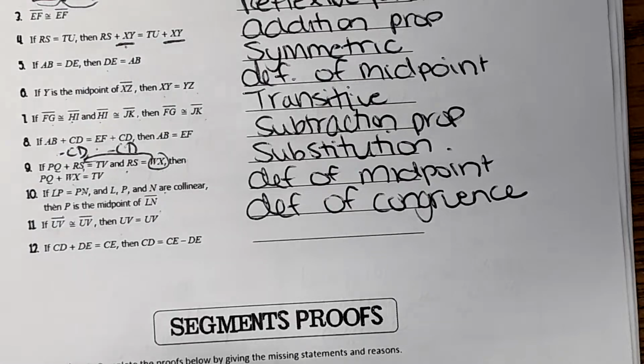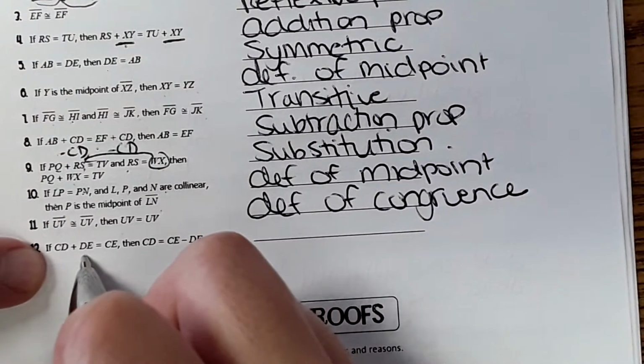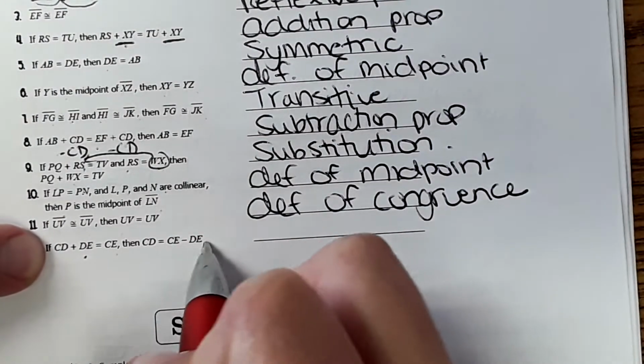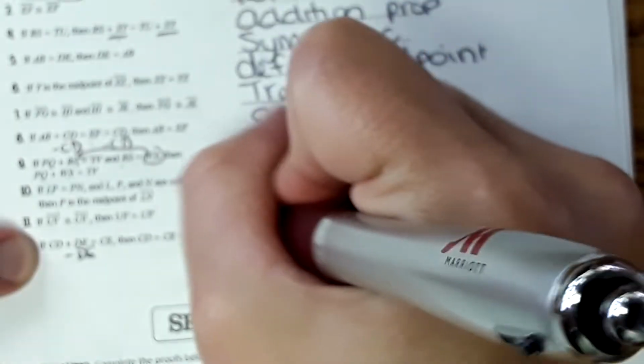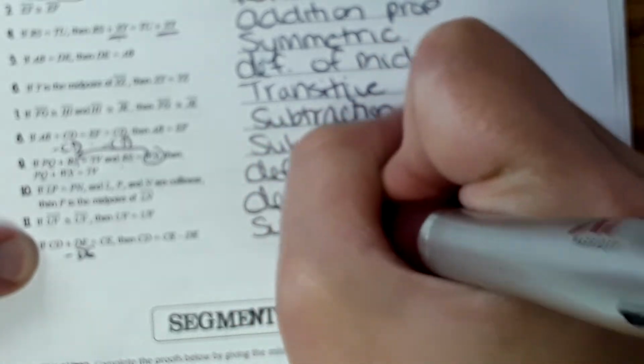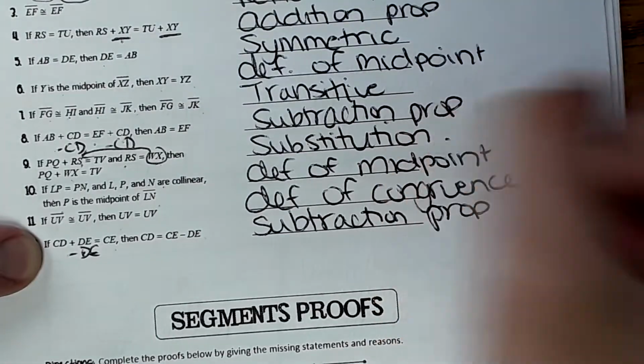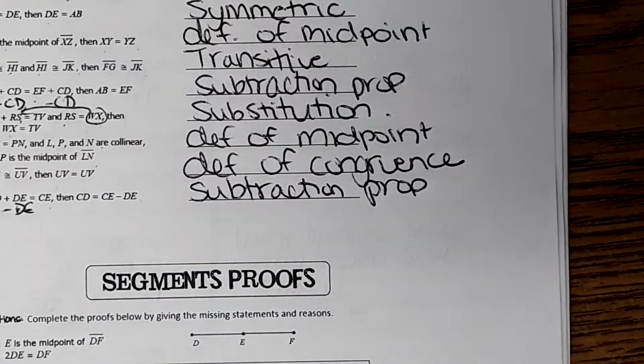And last but not least, CD plus DE equals CE, and then they put DE on the other side. They're subtracting it from both sides, so that's subtraction property. We're done.